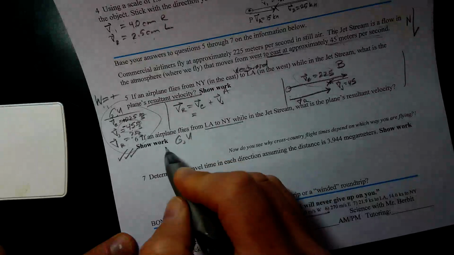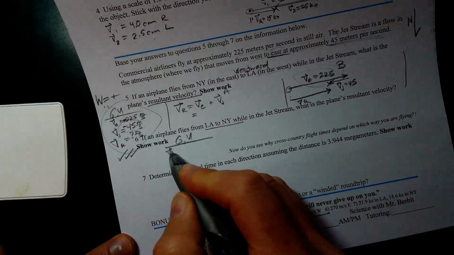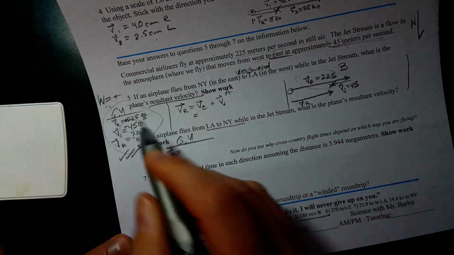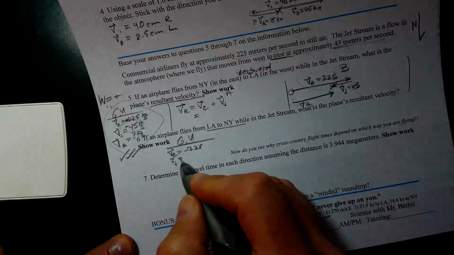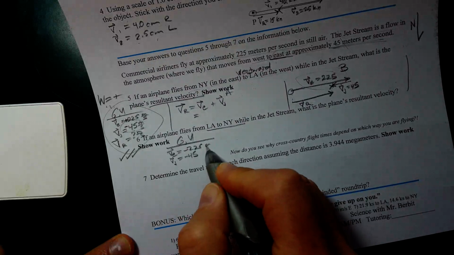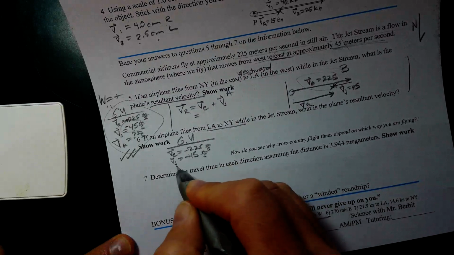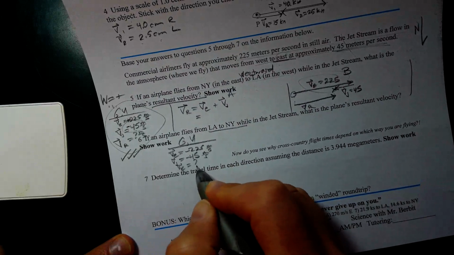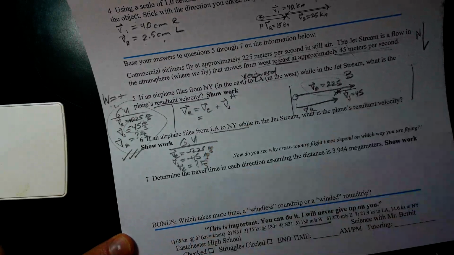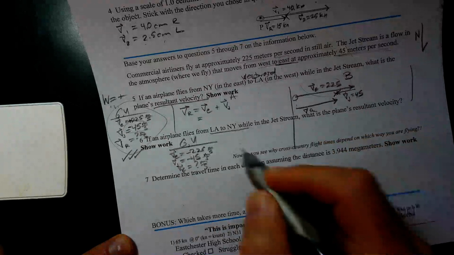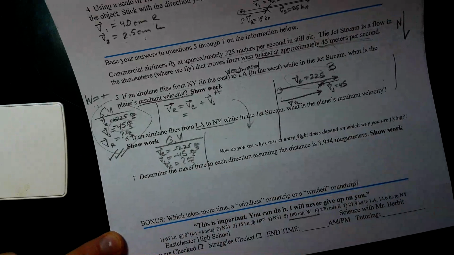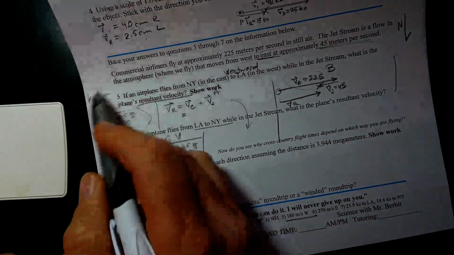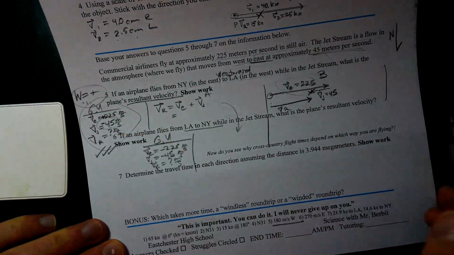Your givens with units over here. Now your engine velocity going from LA to New York is east. We called west positive, so east will be negative 225. The jet stream is still negative 45, and they want to know the result. You have the same two methods available to you. Of course, to set up the algebraic, just plug them in. You'll get now negative 270, which based on our west is positive, is then east.